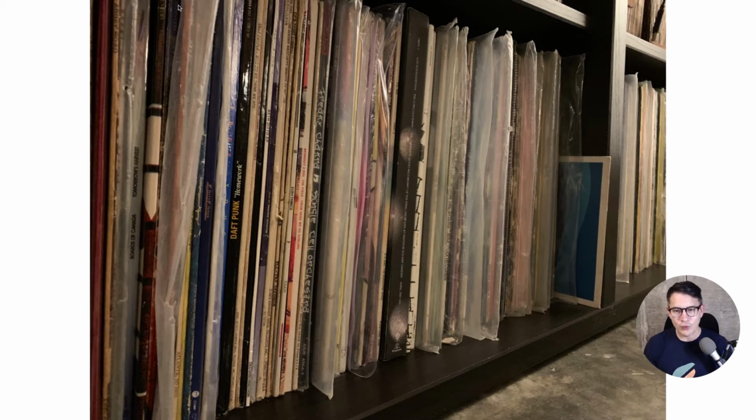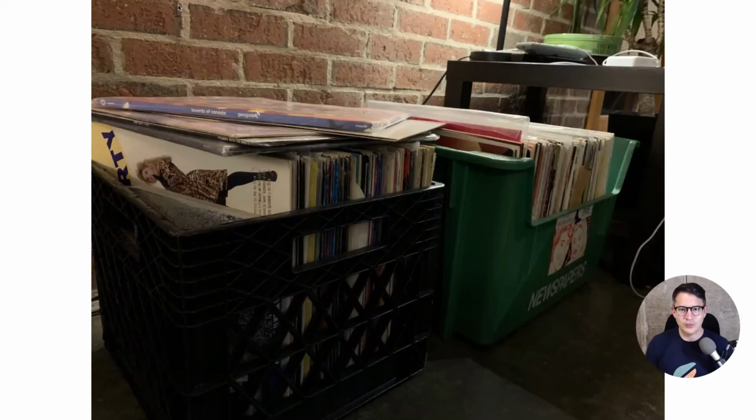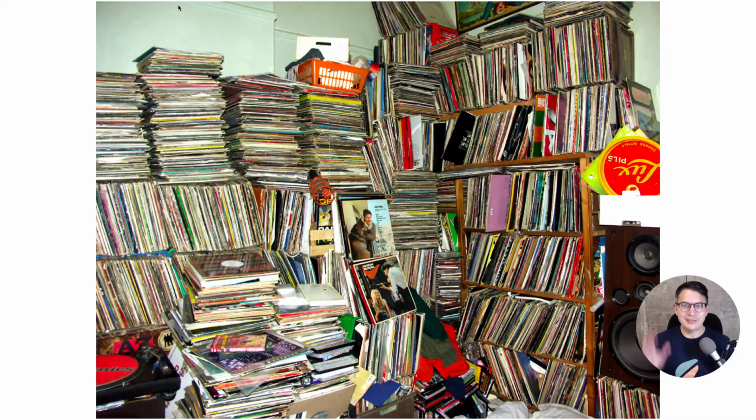They're mostly organized by albums. These are the full-length albums, and I also have a bunch of singles, disco singles, which I've amassed over here in this corner. So it's getting a little disorderly, but ideally it's not like this, right? It doesn't look anything like this mess of records.